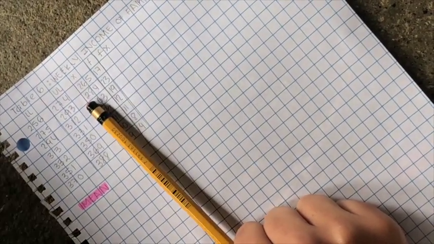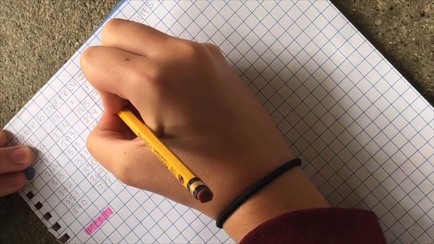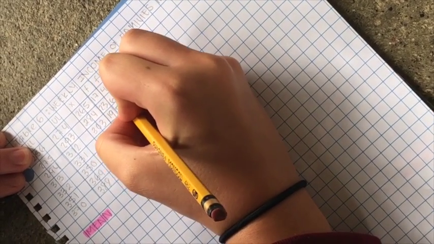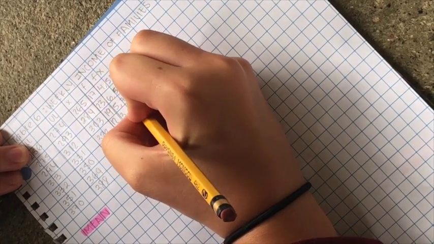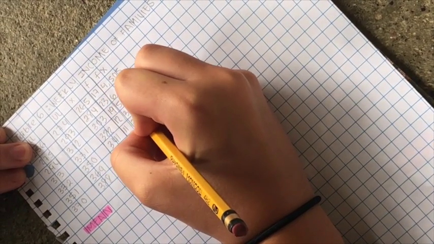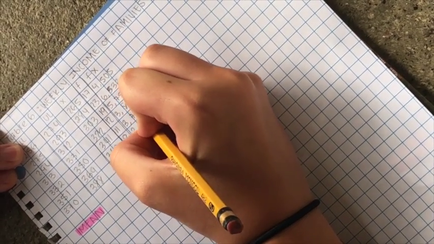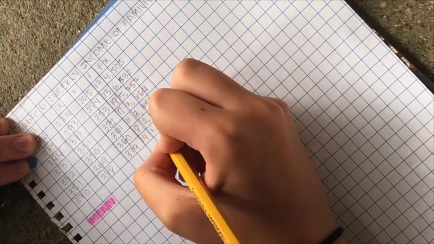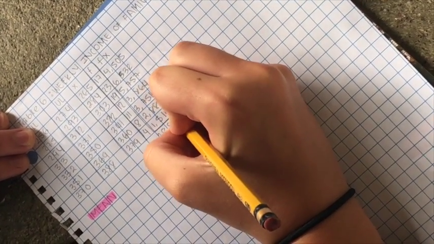To figure out column f of x, we multiply f times x, which gives us the sum of 28,805.